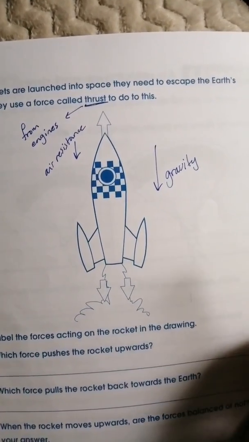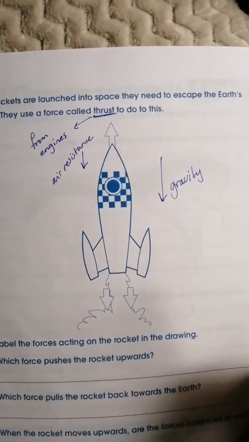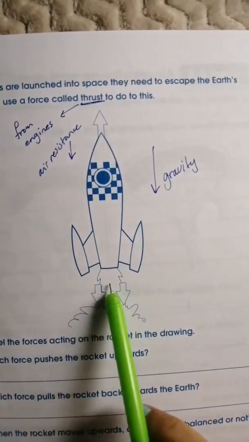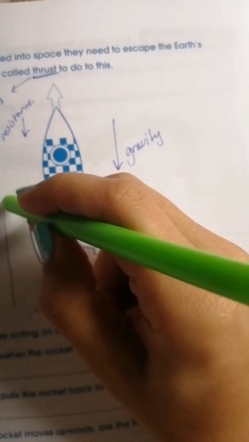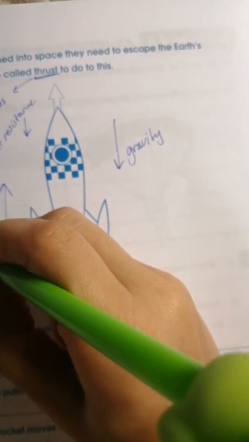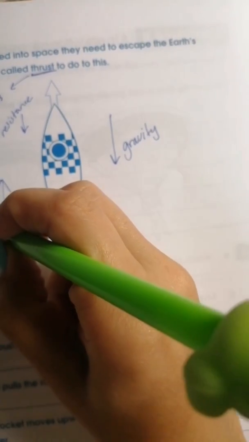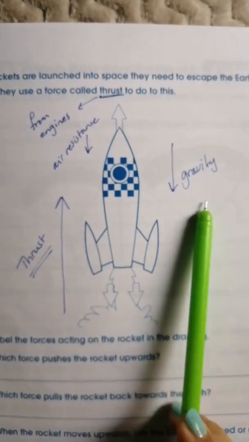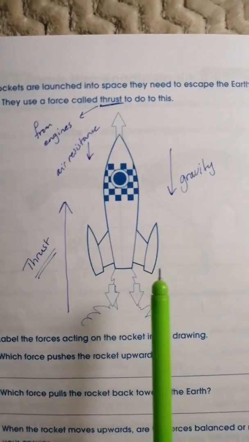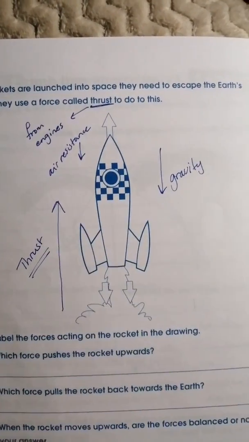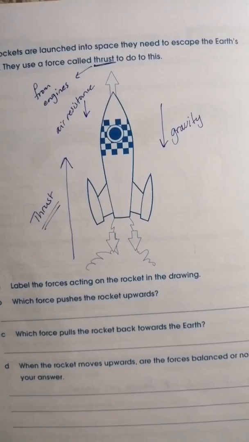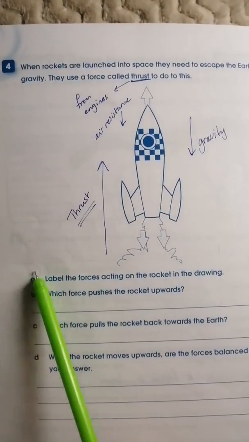But we have the strongest force, which is the force of the engine. We said its name is thrust. Okay? Thrust is stronger than gravity and it's stronger than air resistance. That's why it can move up. Good? Now here, in question number 1, we answered it.